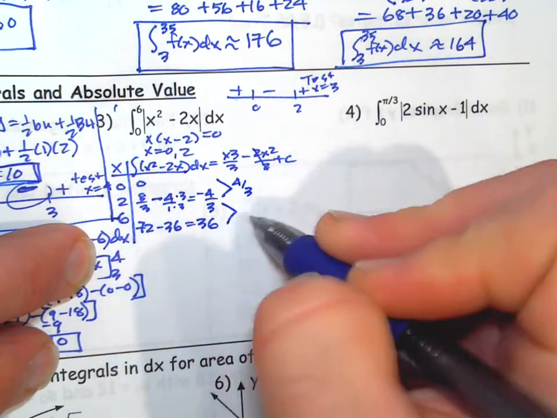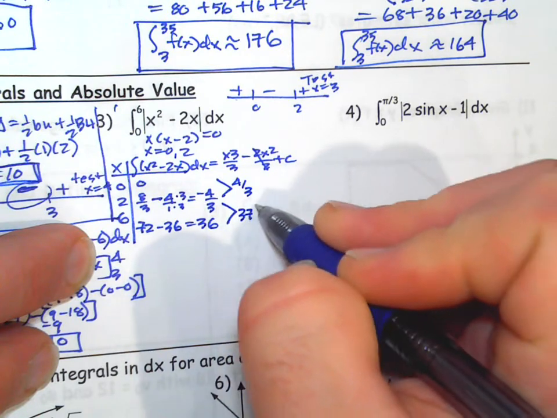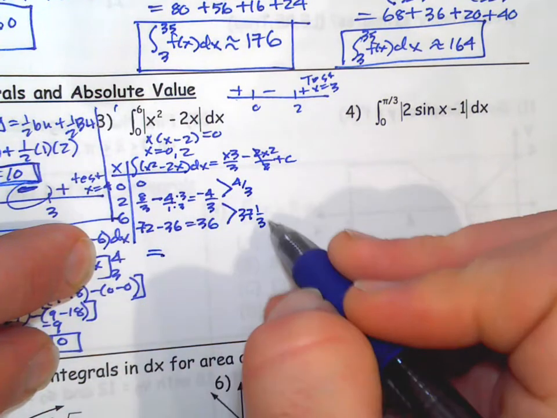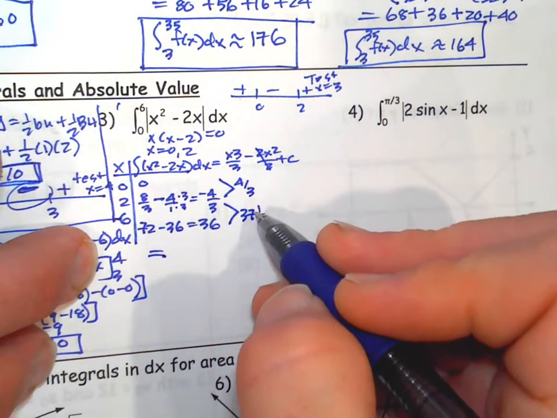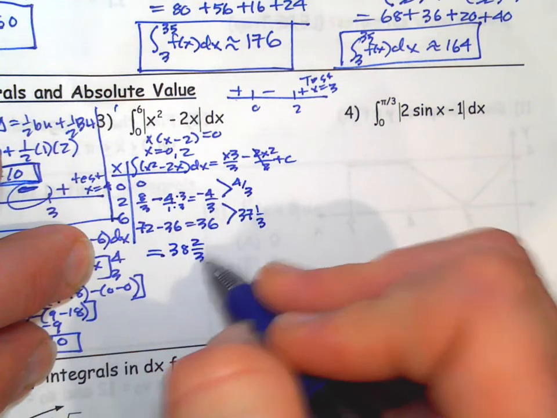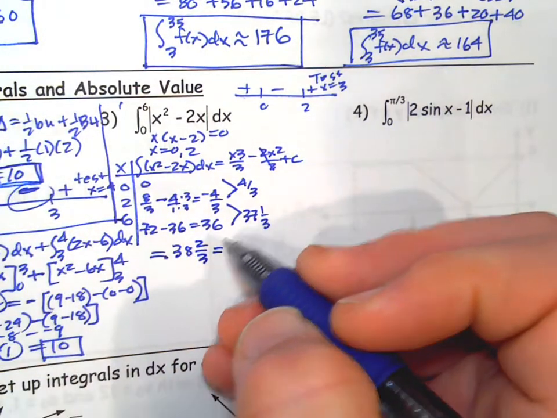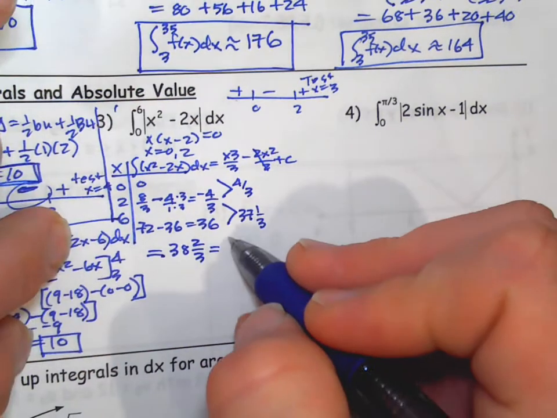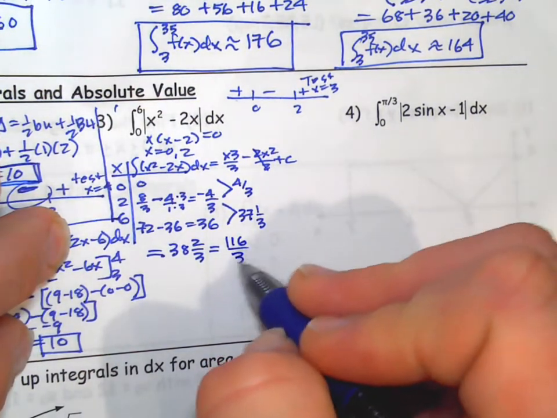The distance here is 37 and 1/3. So if you add those together, you're going to get, that's 1 1/3, 38 and 2/3, or whatever that is, 90 plus 24 is 114, 116 thirds.